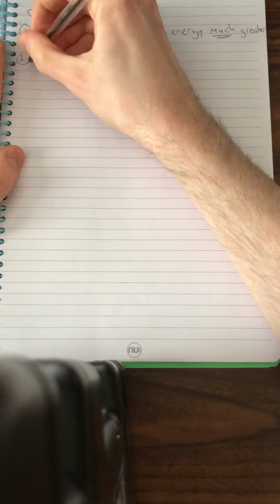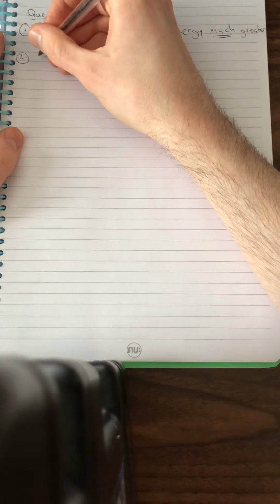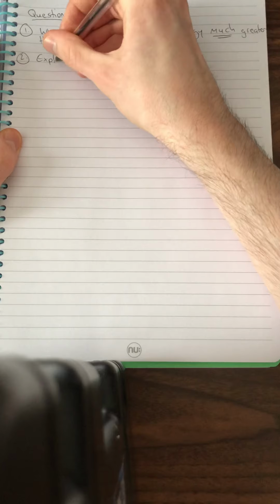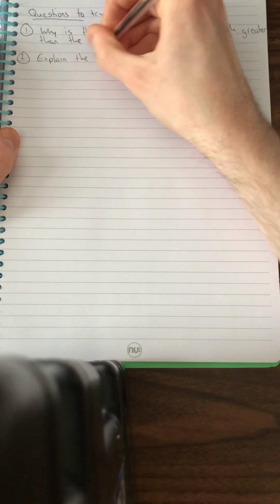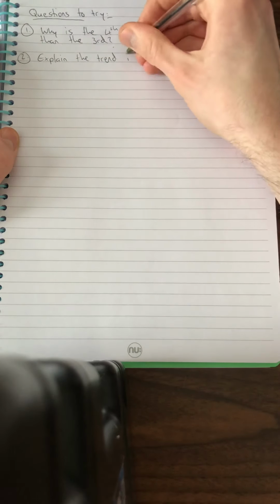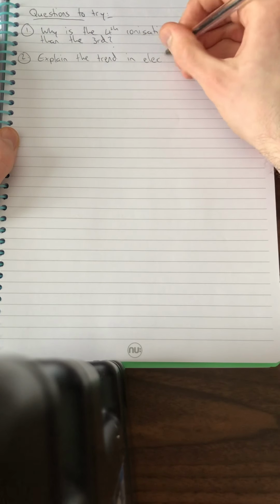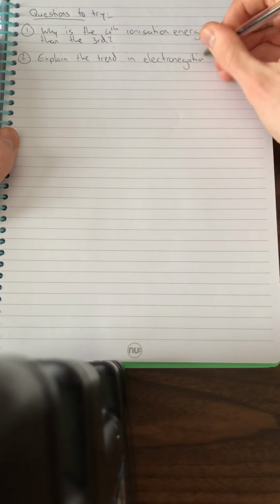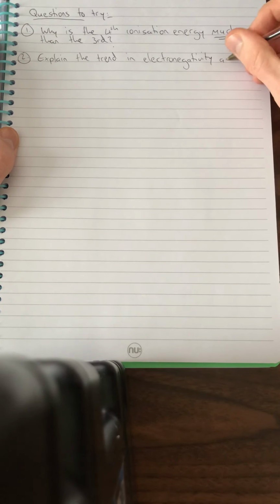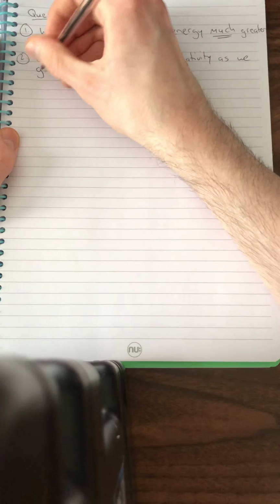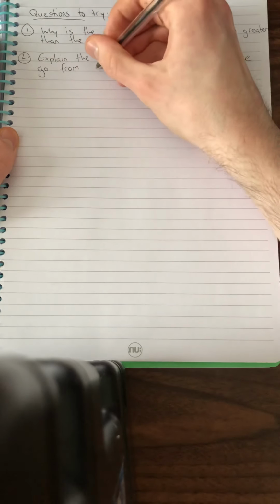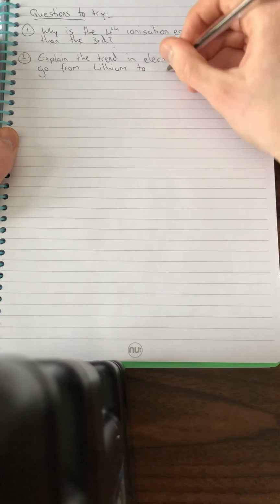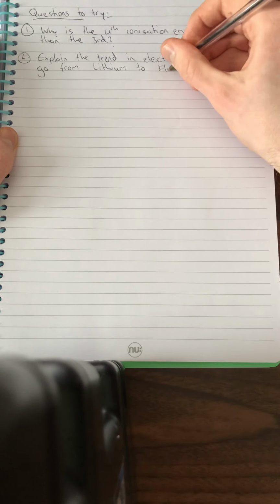Question 2. Explain the trend in electronegativity as we go from lithium to fluorine.